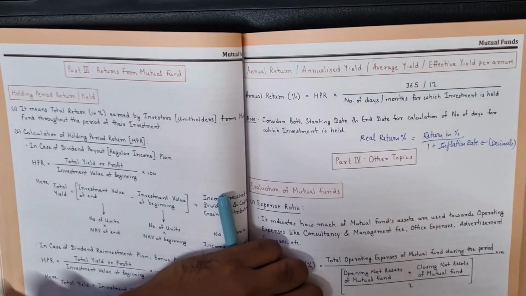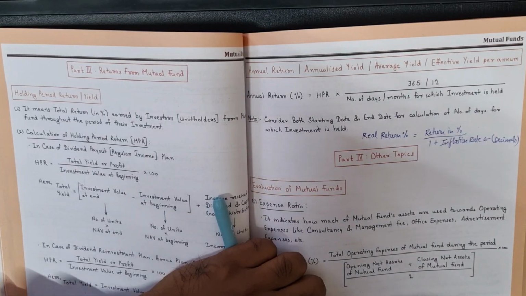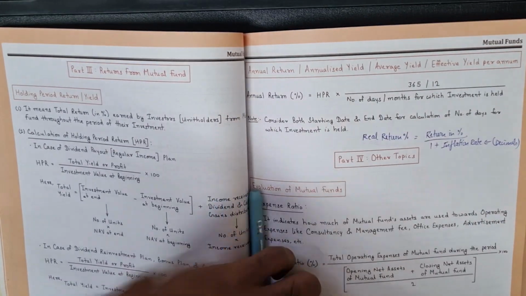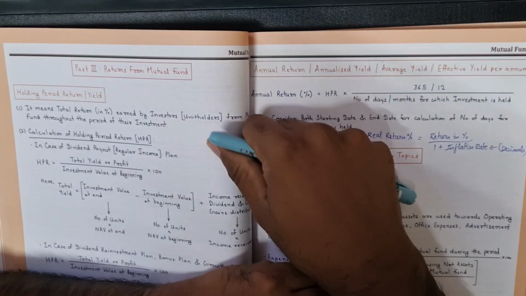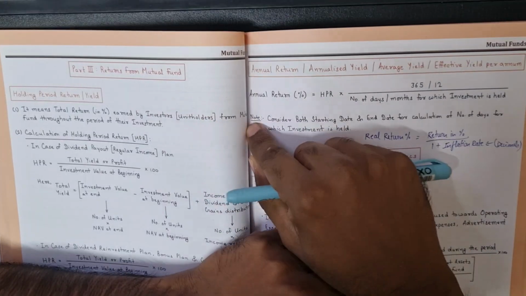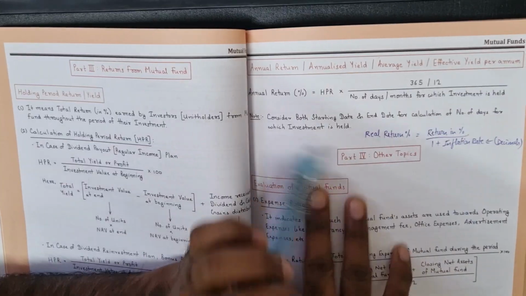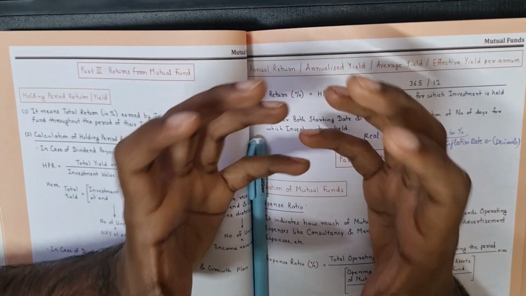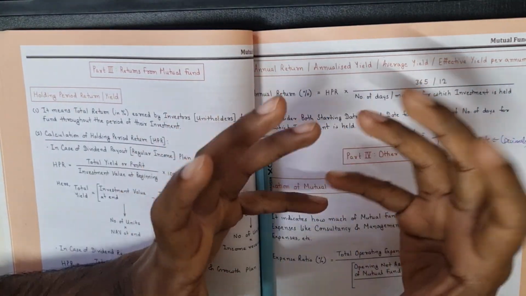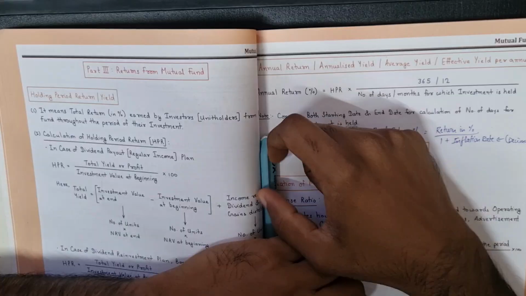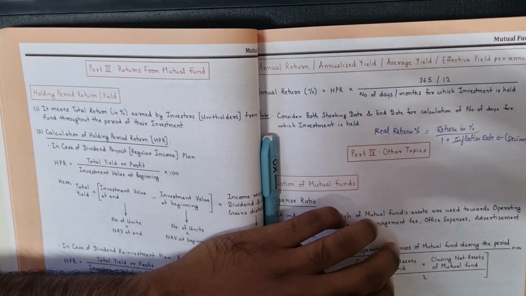Formally, I'm going to explain how to calculate holding period return or annualized return or return from mutual fund. It's very much logical. It means total return in percentage earned by investors or unit holders from mutual funds throughout the period of their investment. Holding period return means the time you are holding the mutual fund. Let's suppose you are holding it for 5 years. So what will be my holding period return? My holding period return will be for 5 years.